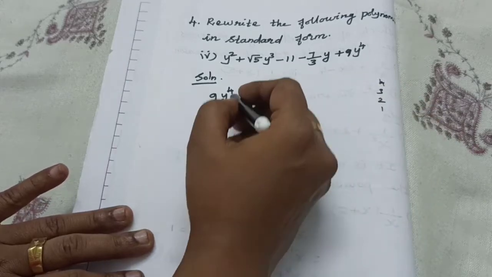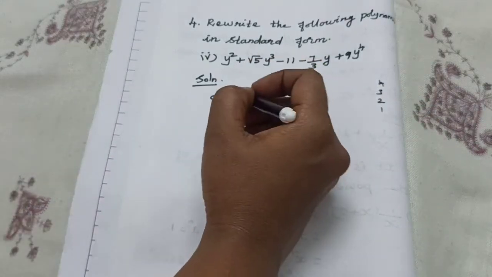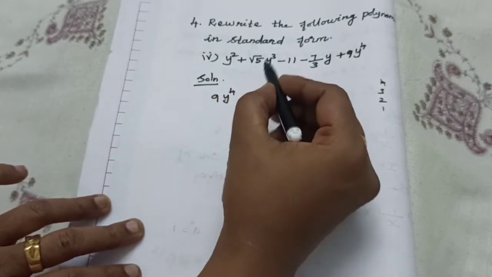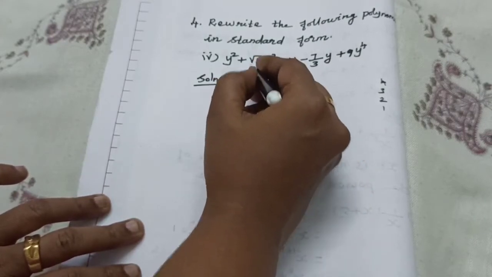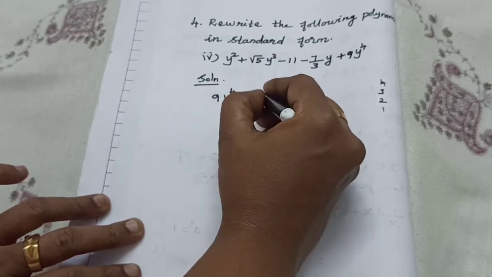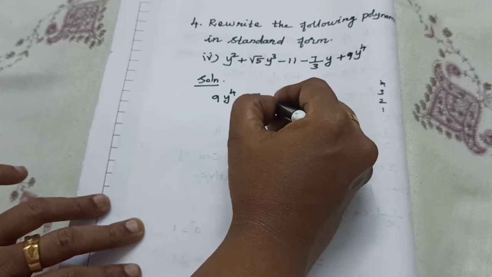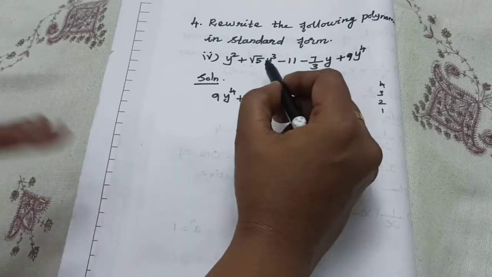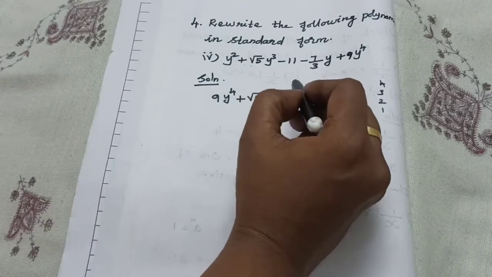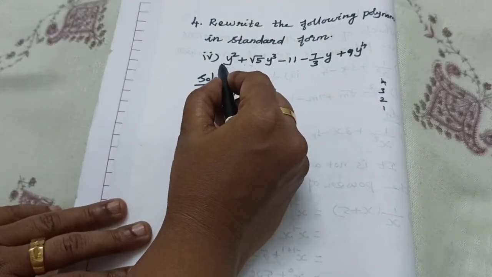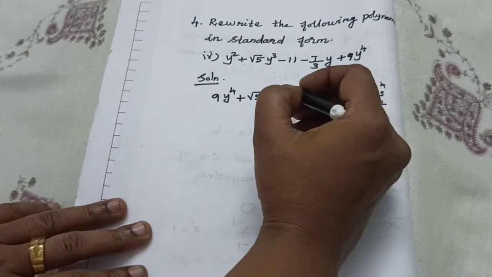Next you should write the power 3, so this term fully you should write: plus square root of 5 y cube. Then afterwards y square will come, isn't it? Plus y square.